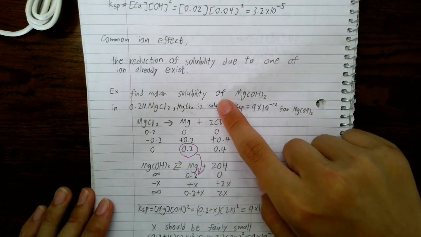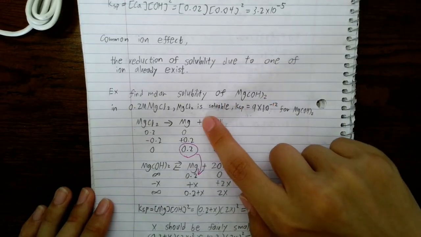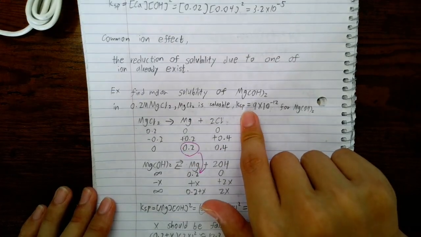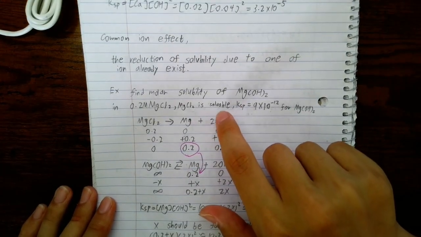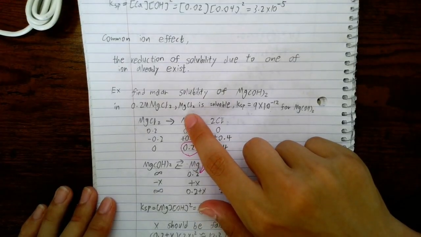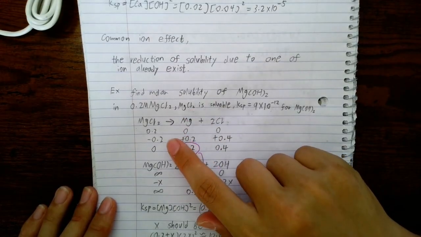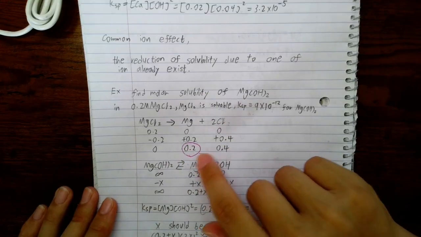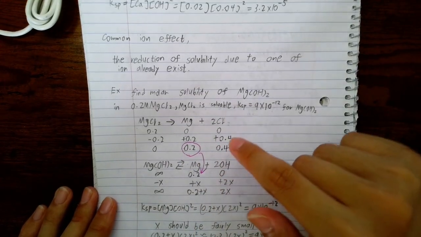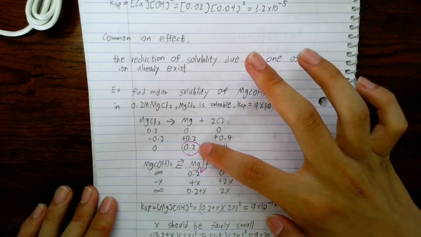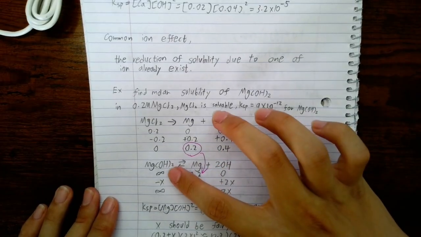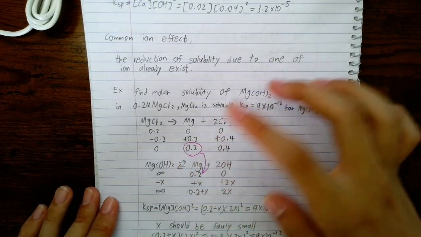First, let's try to find the molar solubility for this substance, for this solution over here, and we are given the KSP value. The magnesium chloride is a soluble substance, so it will completely dissolve. We use our ice table here, and we can find the concentration amount for the two types of ions. We carry this magnesium ion amount here when we are dissolving the magnesium hydroxide.